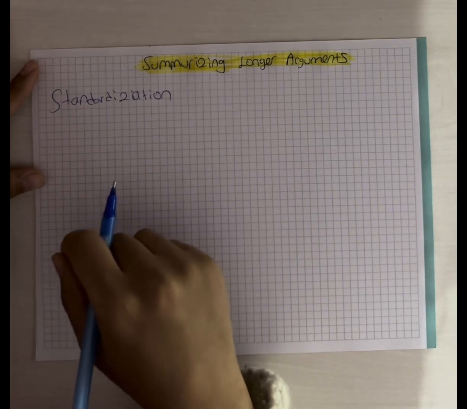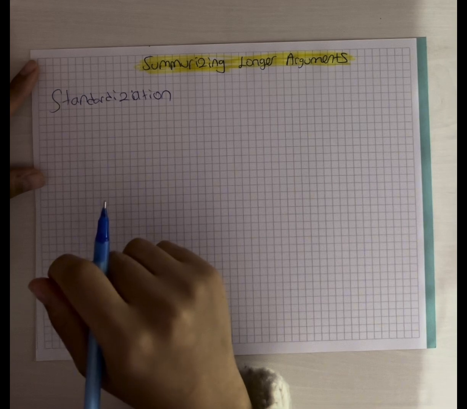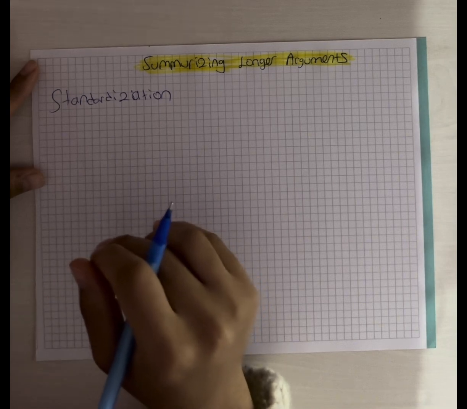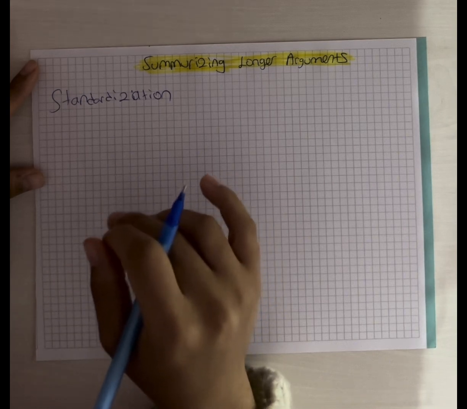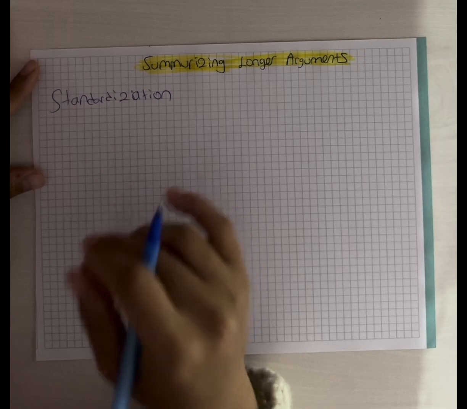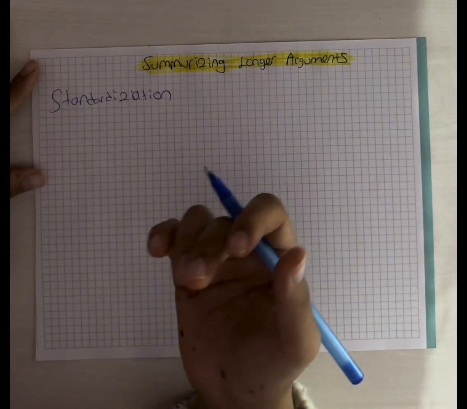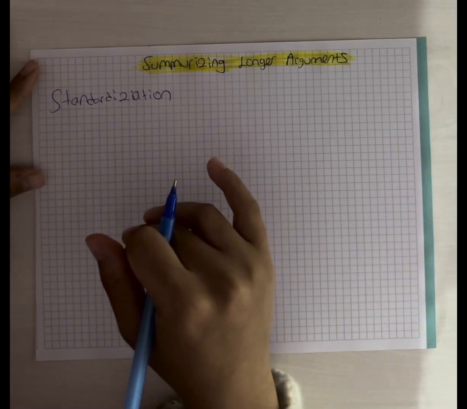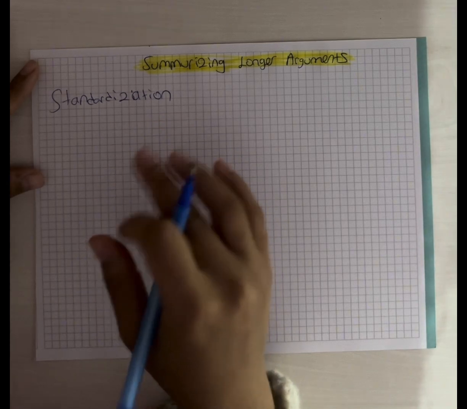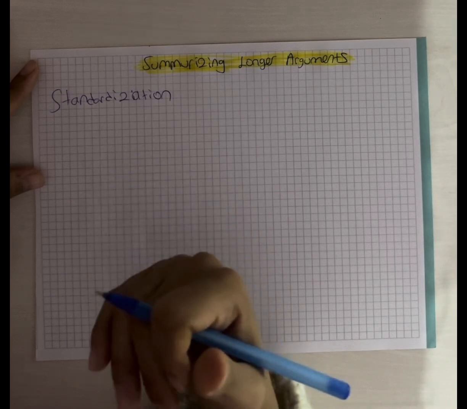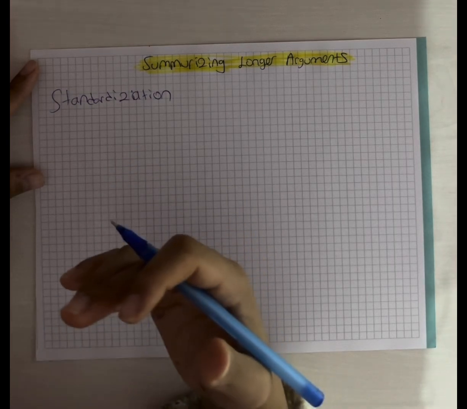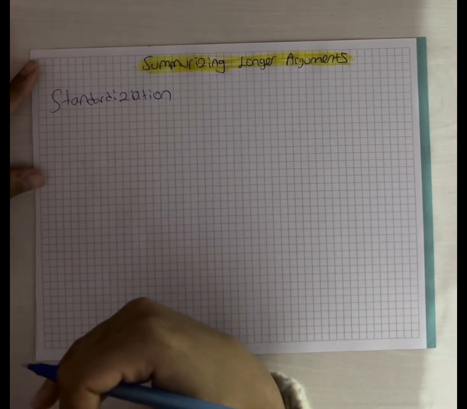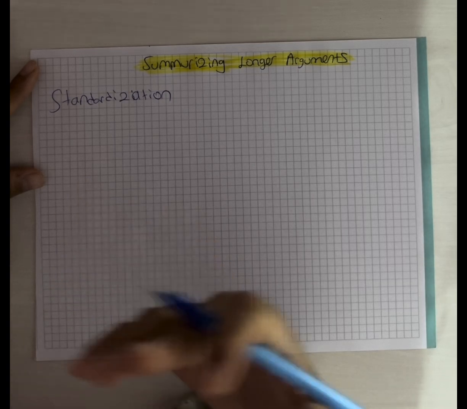An argument is considered to be in standard logical form when each step is sequentially numbered, premises are presented above the conclusions they support, and justification is provided for each conclusion. There are steps while standardizing an argument.